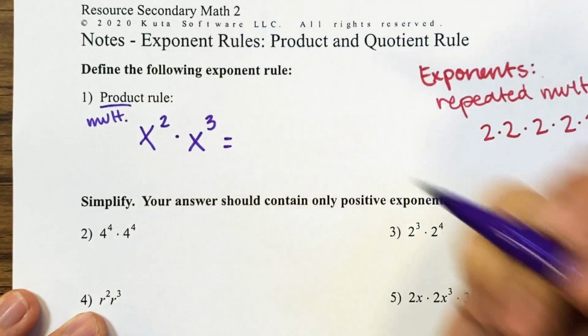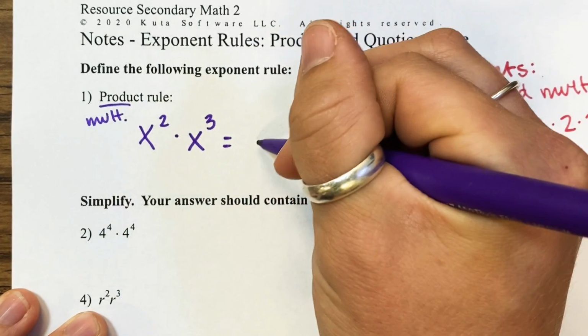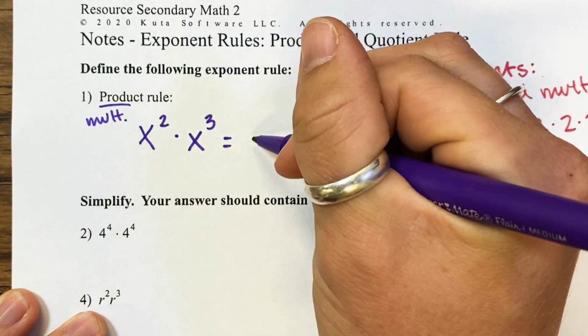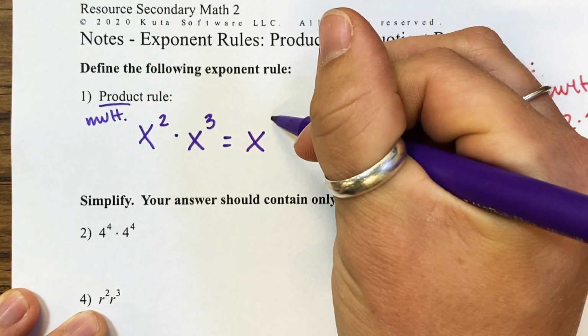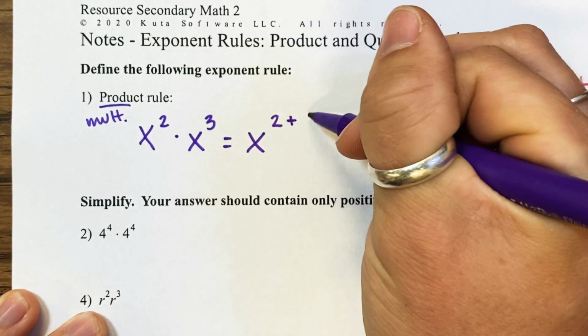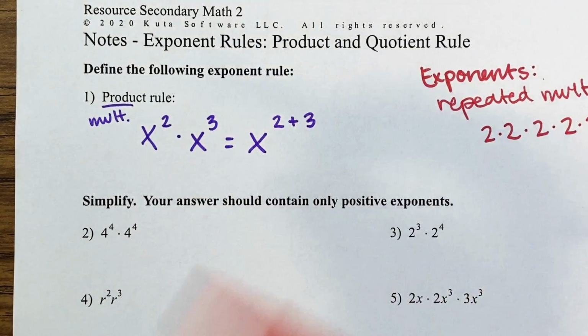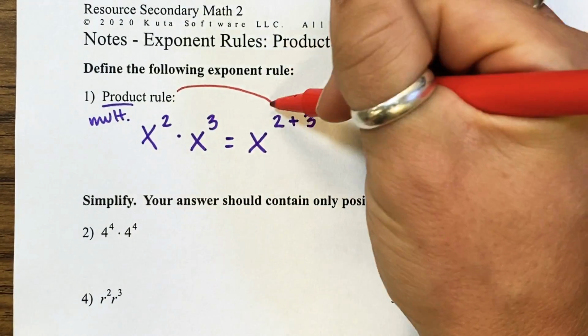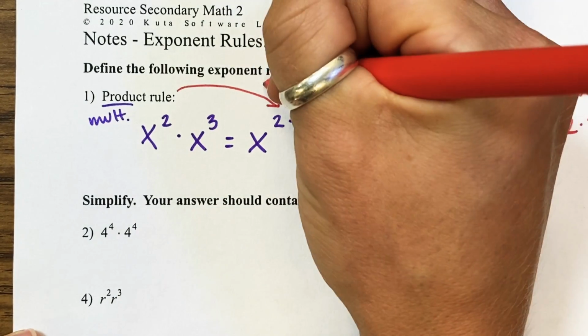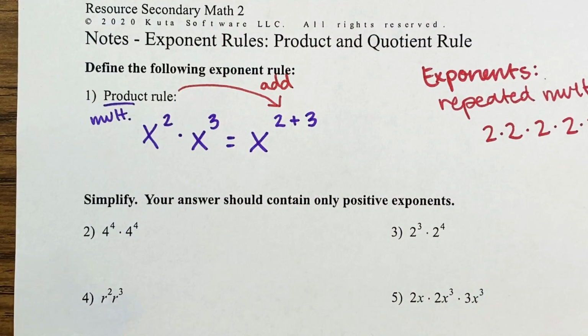Okay, so what this means, and what you might remember from last year, is that when we're doing the product rule, you actually want to think that you are adding your exponents. So whenever you think product rule, think add your exponents. And let me show you why.